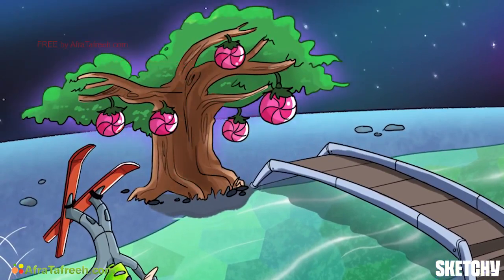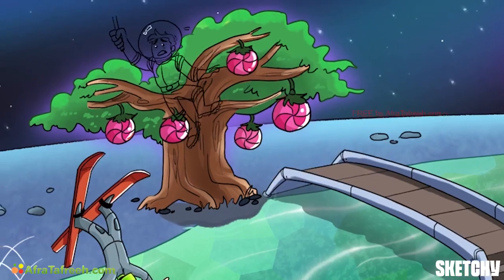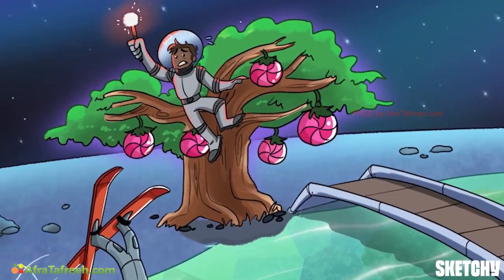Carbohydrates are always found on the extracellular side of the cell membrane. Just like this tree, you'll only find growing on one side of the river. Carbs in the cell membrane are usually attached to proteins or lipids to create glycoproteins and glycolipids. You can remember glyco by the glucose-heavy candy growing on this tree, which does make me hate this planet a little bit less.